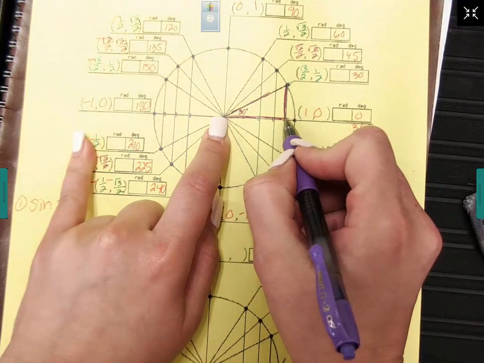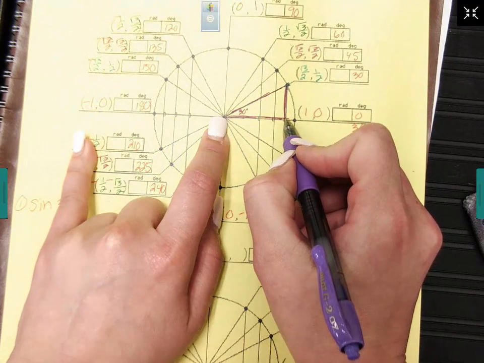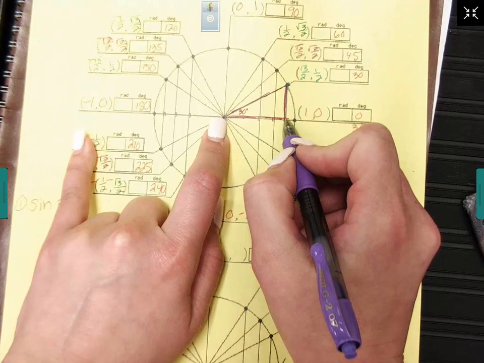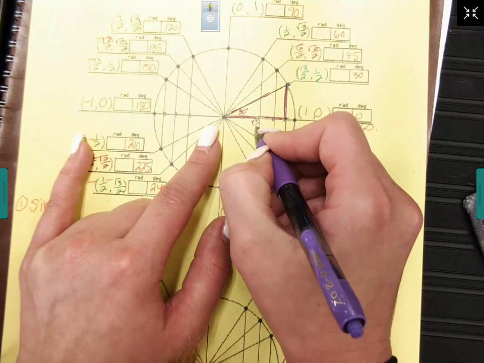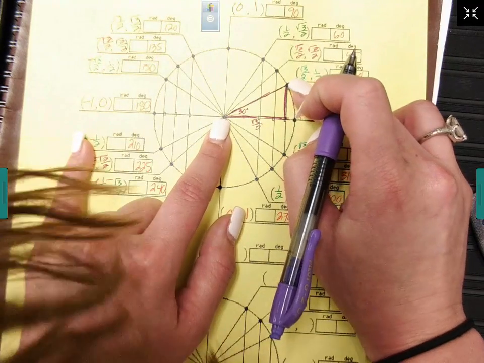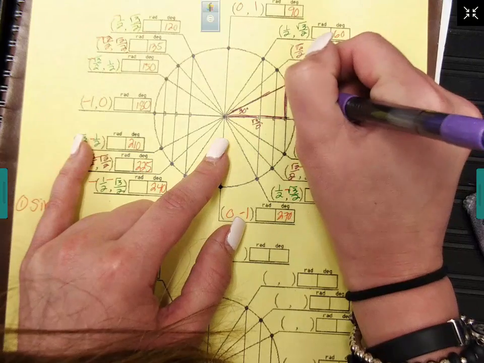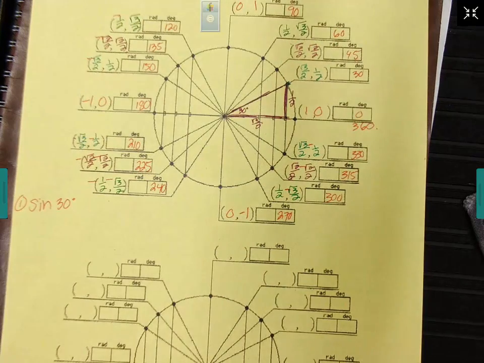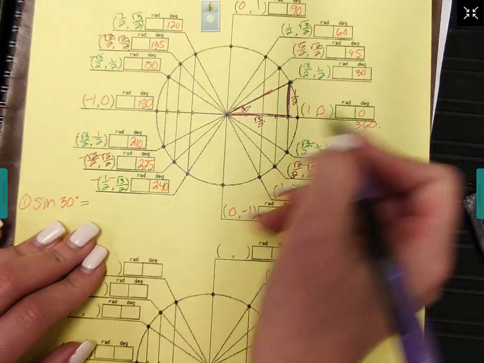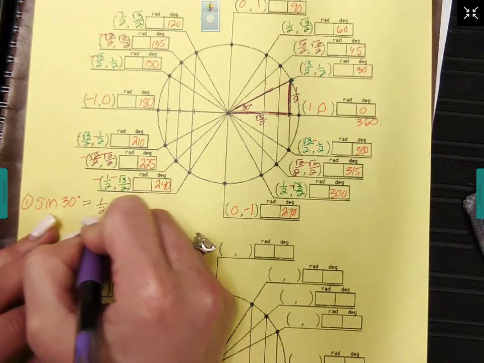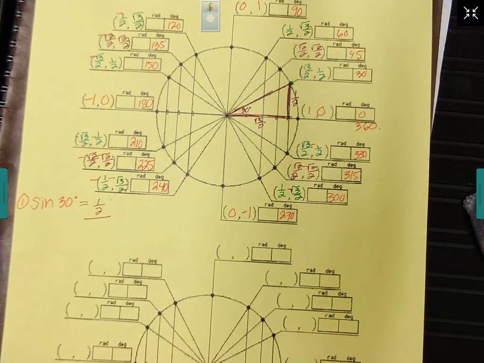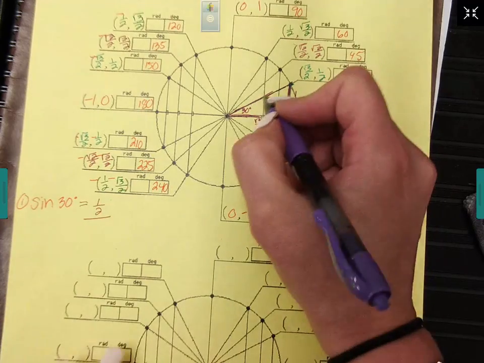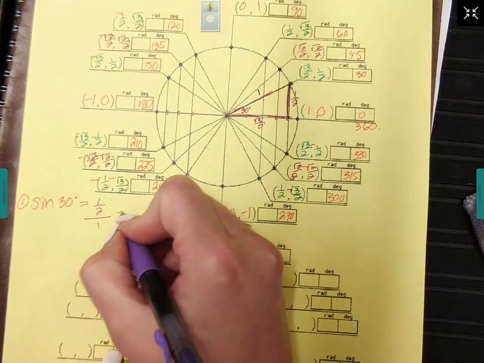So how long is this side? It's the long side, but what's its exact length? Square root of 3 over 2, okay? Because we go over square root of 3 over 2 because that's the x-coordinate, and we go up 1/2, right? So the sine of 30 is our opposite, which is 1/2, over our hypotenuse, which is, what's our hypotenuse for a unit circle? 1. Do y'all remember that? But that's just equal to 1/2, correct?